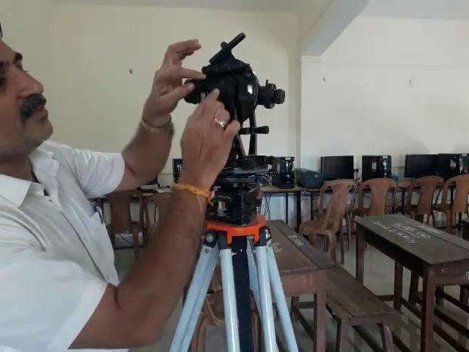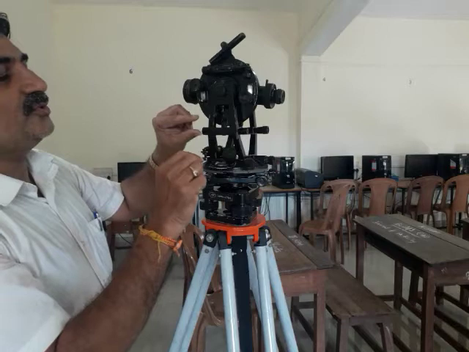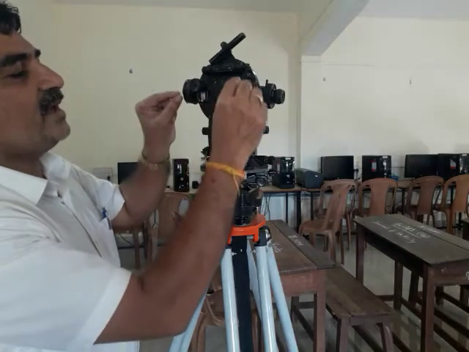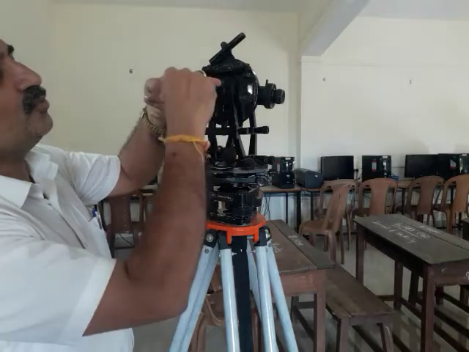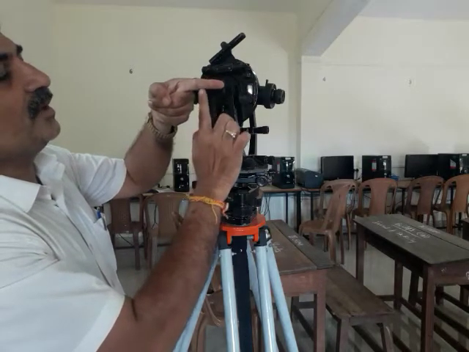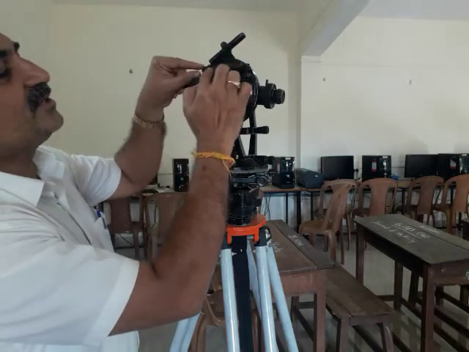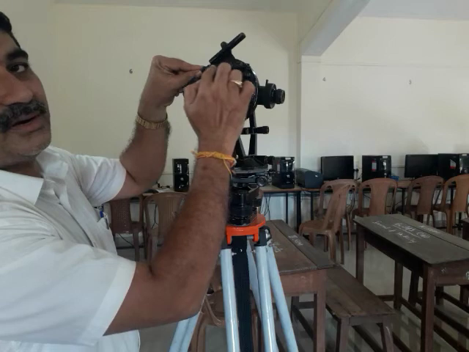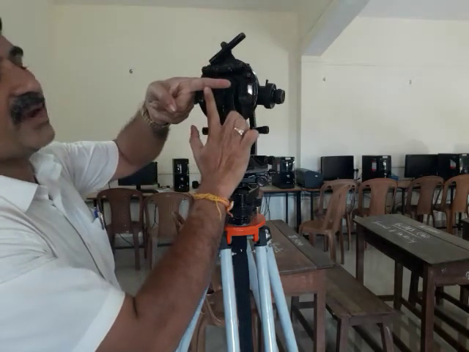The vertical arm contains one clip screw. Using this clip screw, you can adjust those verniers. Then above this horizontal arm, the altitude level is fixed. So this is the T-frame arrangement.